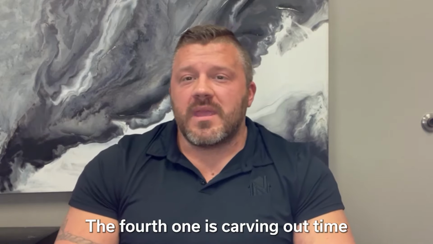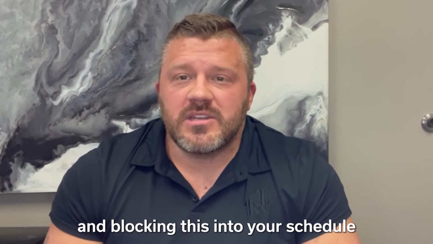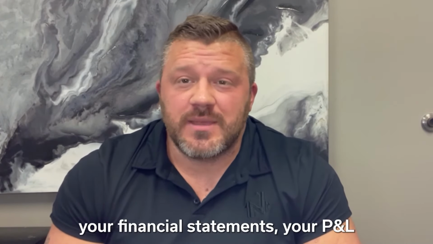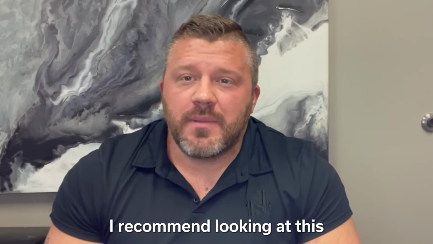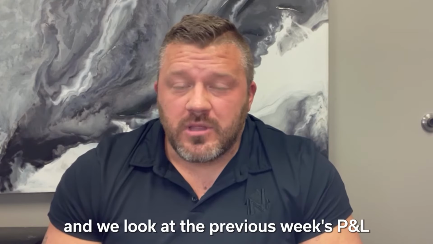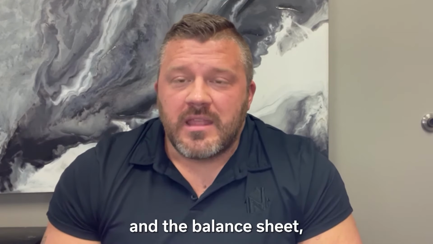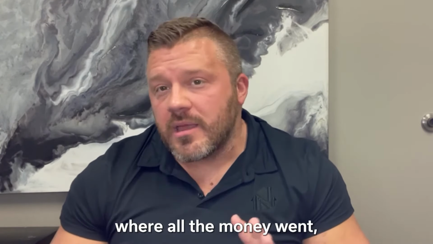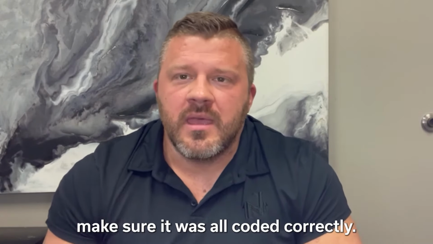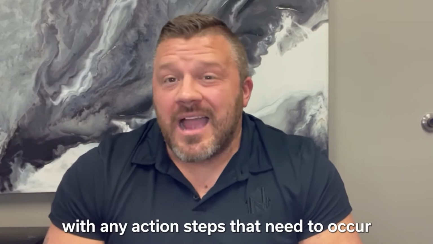The fourth one is carving out time and blocking this into your schedule to analyze your financial statements, your P&L and your balance sheet. I recommend looking at this every single week. Rachel, my wife, and I sit down every Friday and we look at the previous week's P&L and the balance sheet, and we make sure that we know where all the money went, make sure it was all coded correctly, and then we walk away from that meeting with any action steps that need to occur.